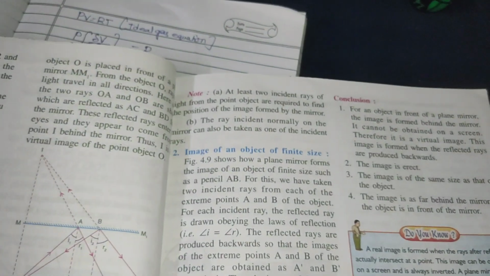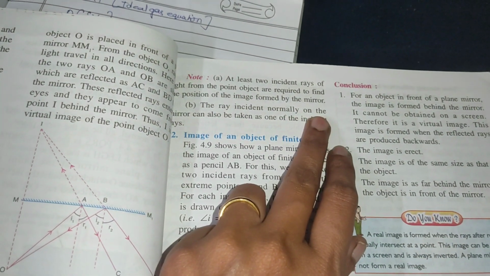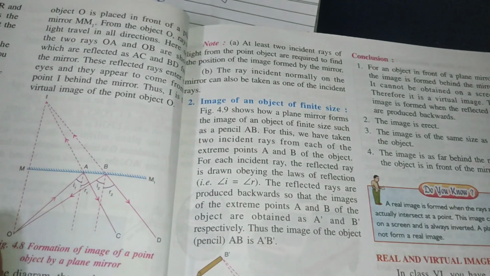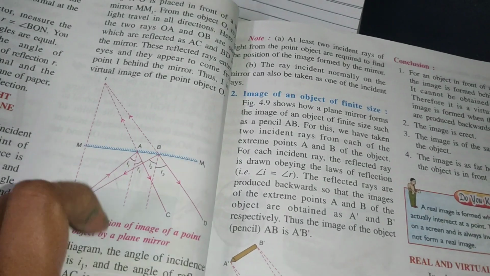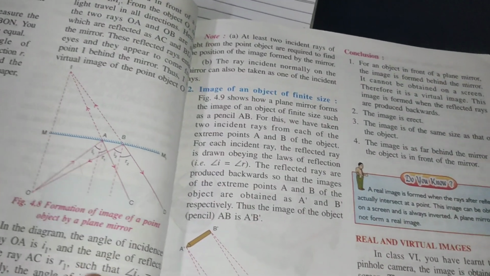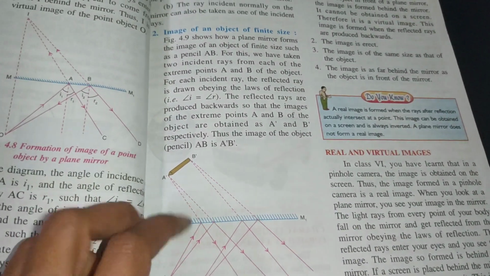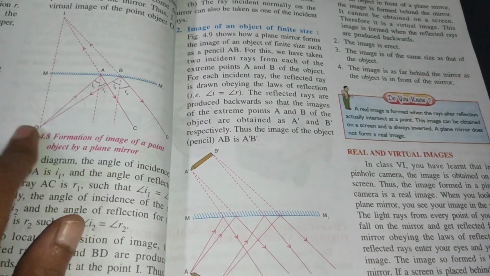At least two incident rays of light from the point object are needed to find the position of the image. The ray incident normally on the mirror can also be taken as one of the incident rays. And one more: how is the image of an object formed if it has a finite size, not a very small point object?